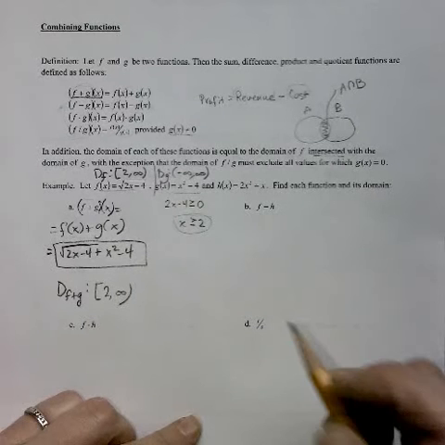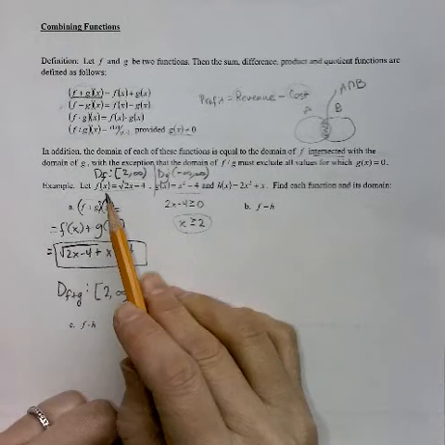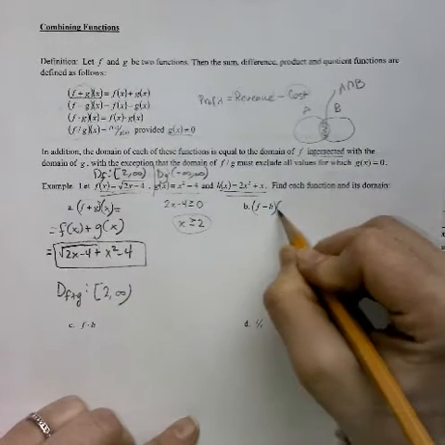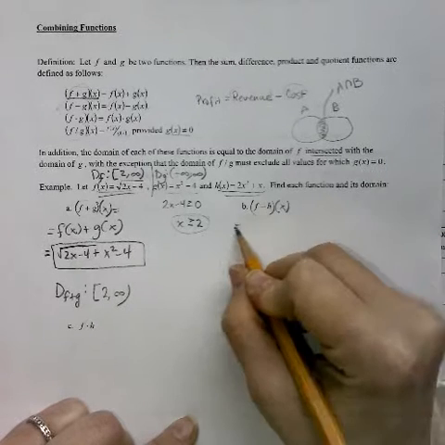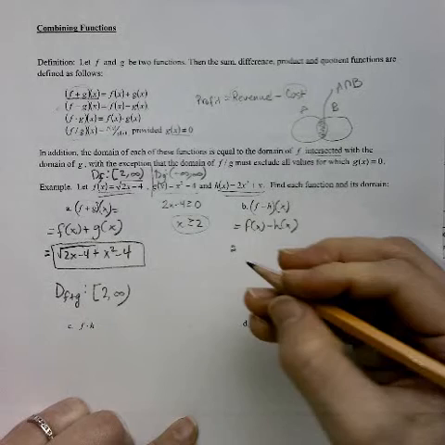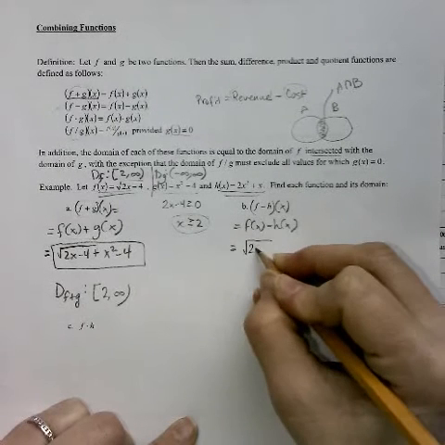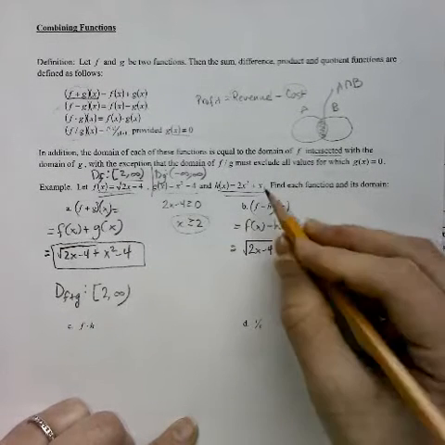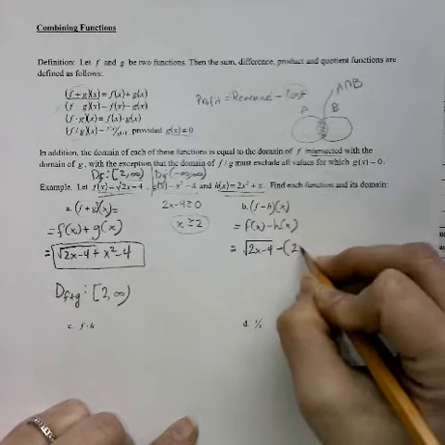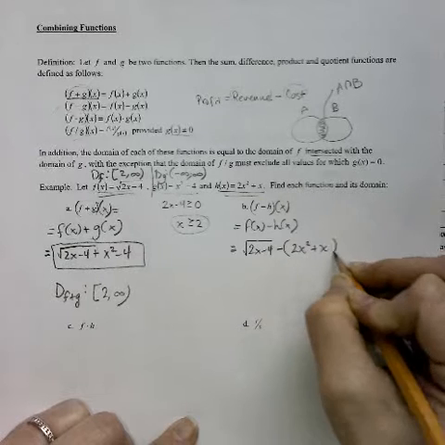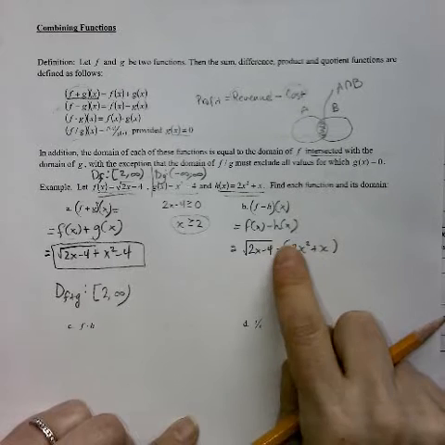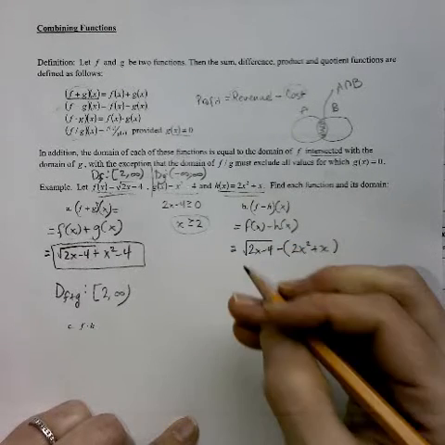Let's find f minus h first. So f minus h, we're using this function and this function this time. So again, we need a variable, so we'll use x. So f at x minus h at x, and that is the square root of 2x minus 4 minus, now the thing with the difference function, subtraction, make sure you remember to distribute. Don't just write minus 2x squared plus x without the parentheses. You have the parentheses and you'll need to distribute that sign.